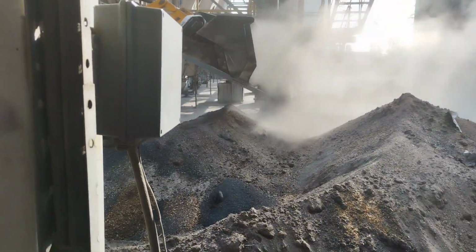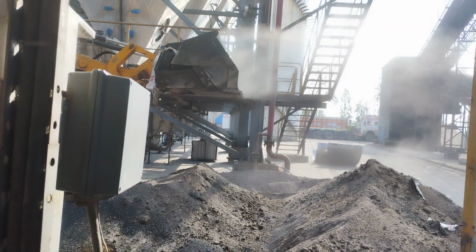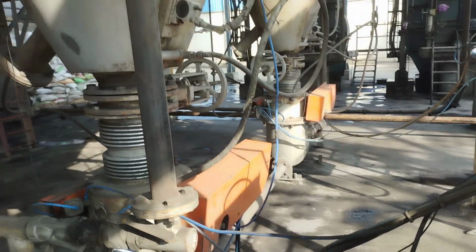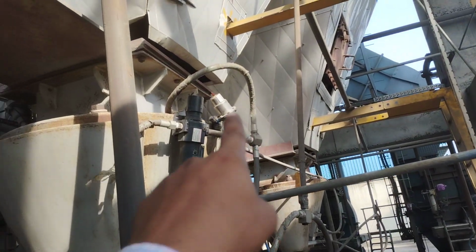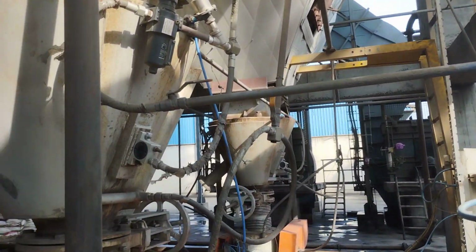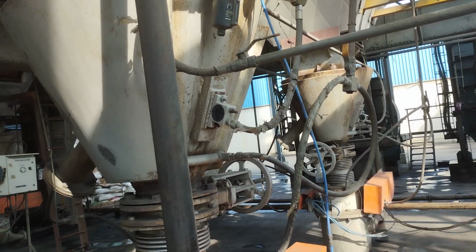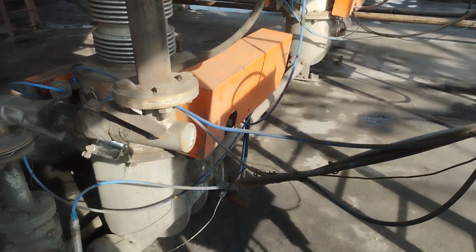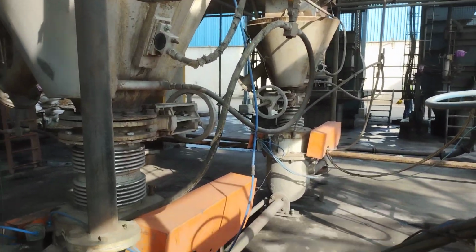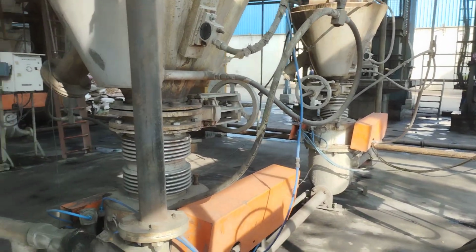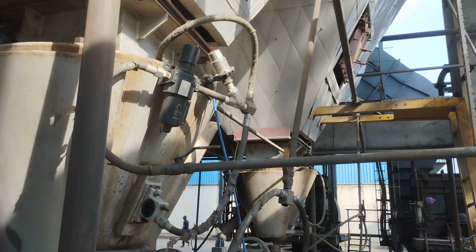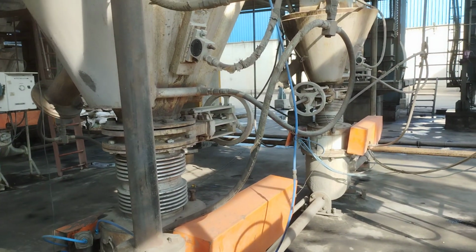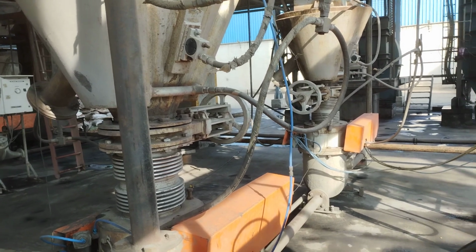Gas is going into the atmosphere. This runs again at 45 seconds. When this red point is out, that means the purging is completed. In the field, when the dome valve is fully open, at that time the vibration goes on. When it closes, the vibration goes off. Now the conveying is in progress.